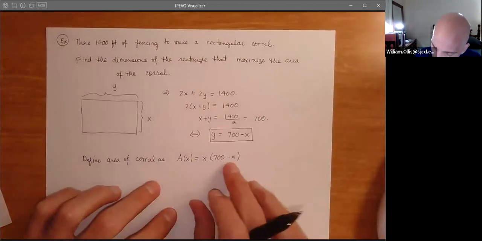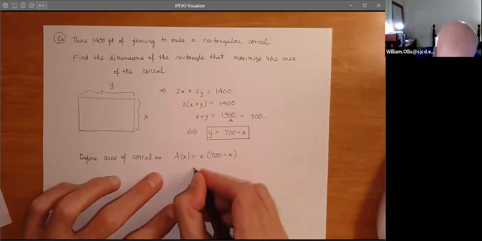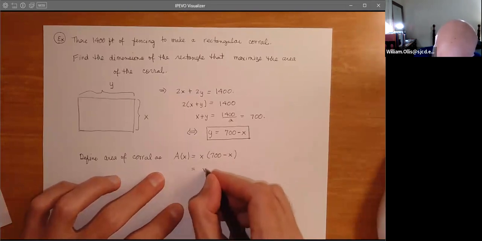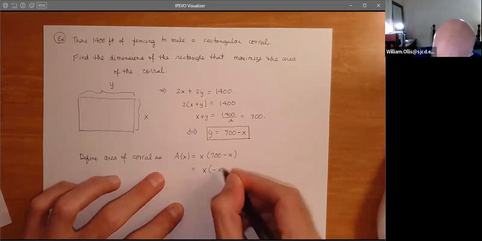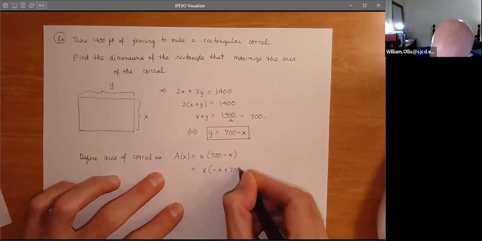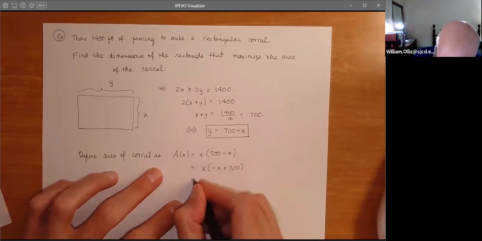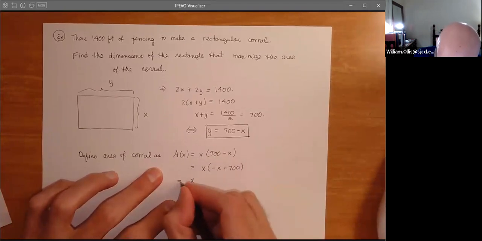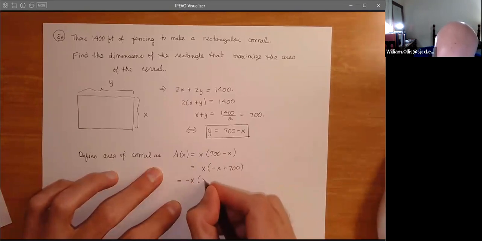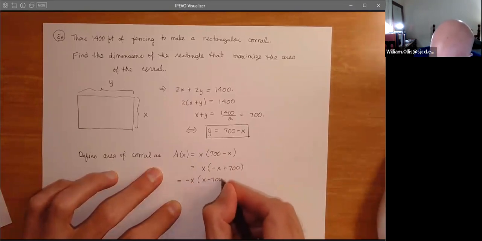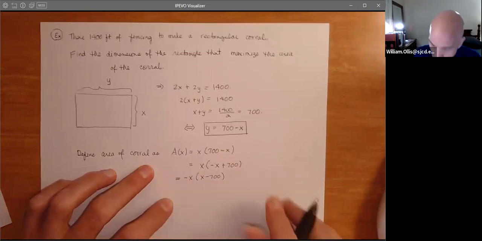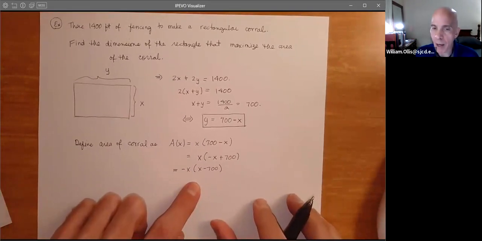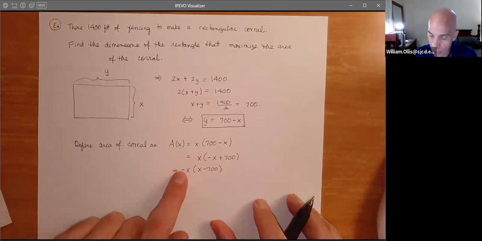So now if you want, you can factor the negative. Just first turn it around and then factor the negative. So we get x minus 700. So now we've set up for the negative x squared.